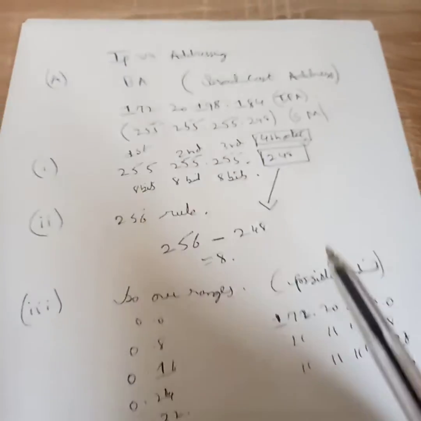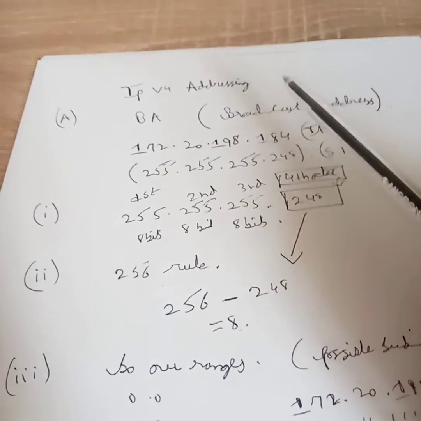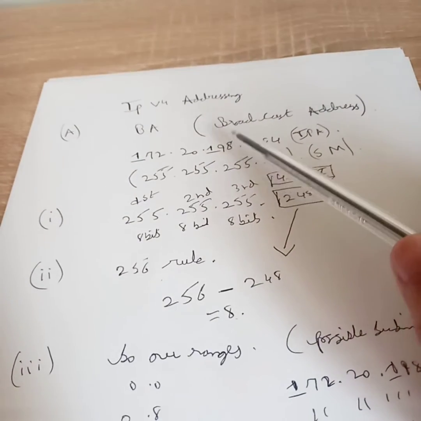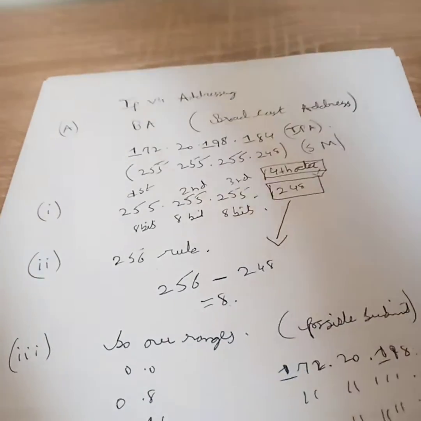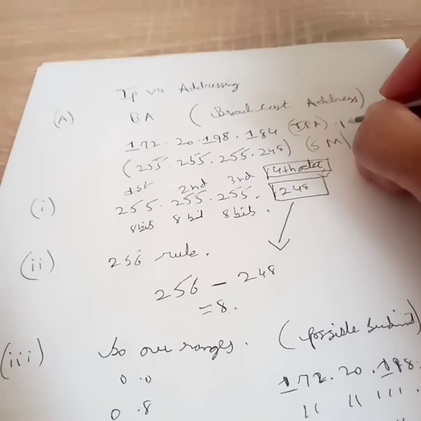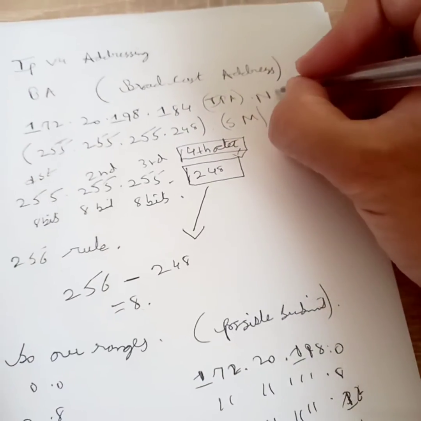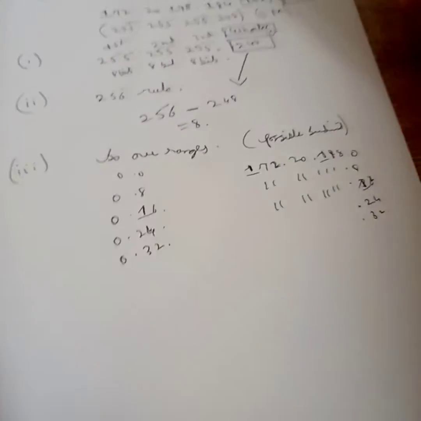Now, what are we chasing? Remember, this is what we need. That's the broadcast address for this network, and for this address that we have, we need to find out the broadcast address. Right, so there we go. So that's an NA as well, network address.